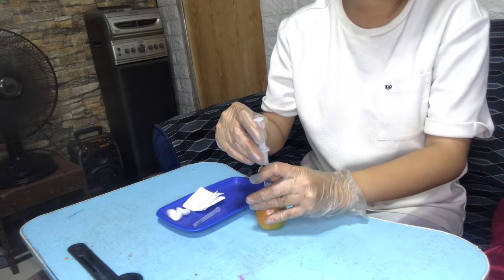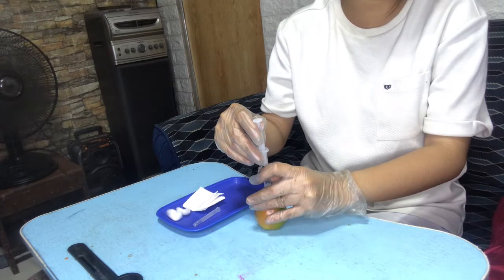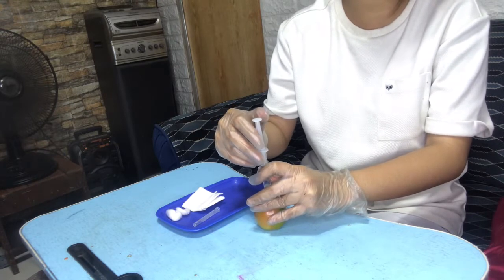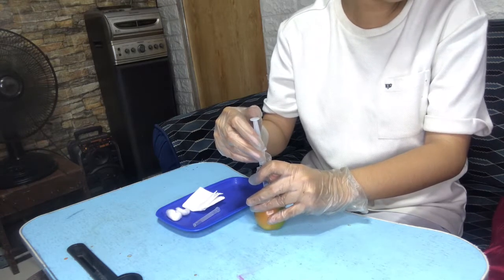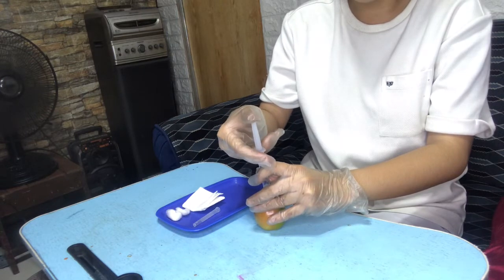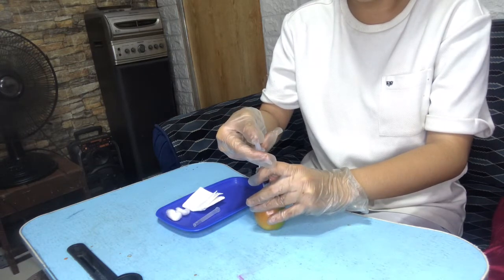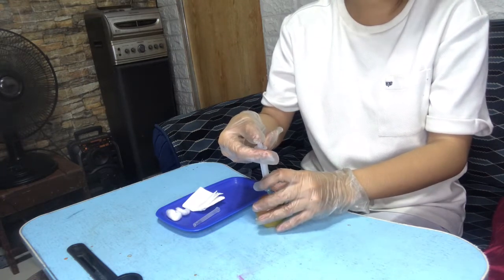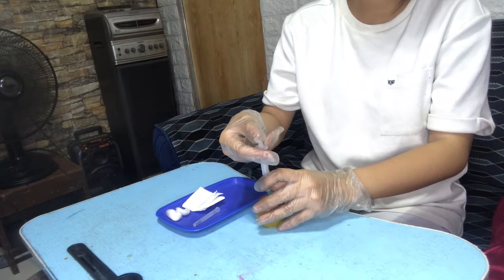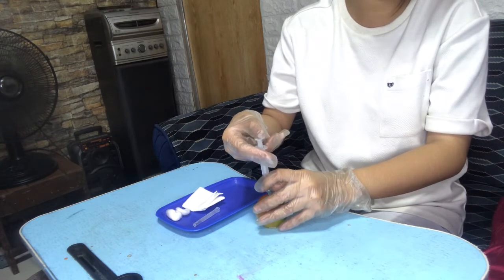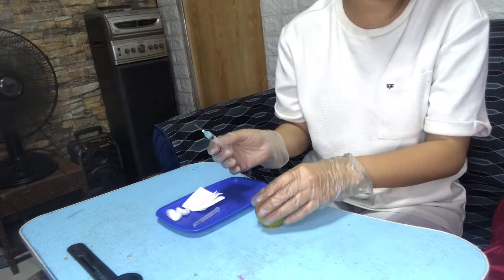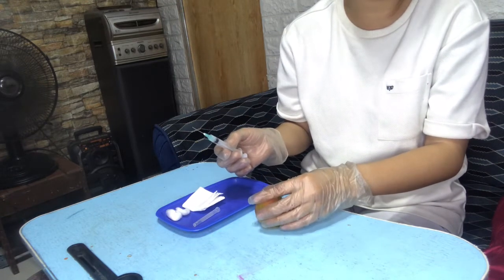Next, if blood does not appear, inject the medication steadily and slowly, approximately 10 seconds, while holding the syringe steady. So let's inject it. Next, after injection, wait 10 seconds. Withdraw the needle smoothly at the same angle of insertion.